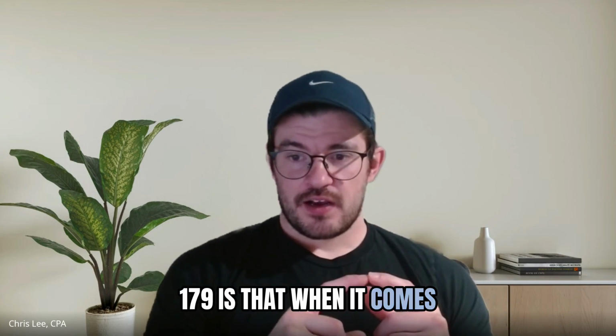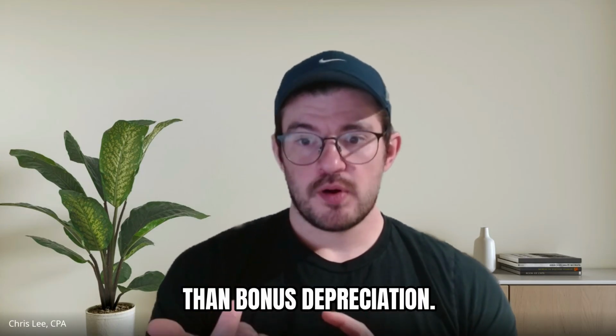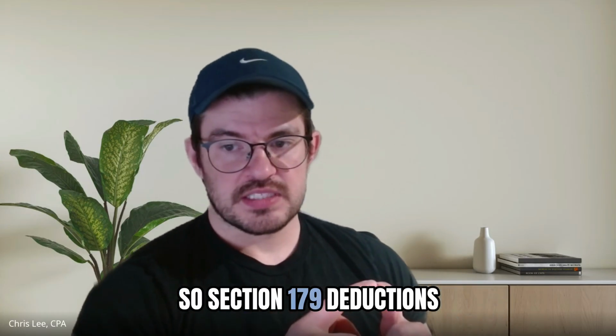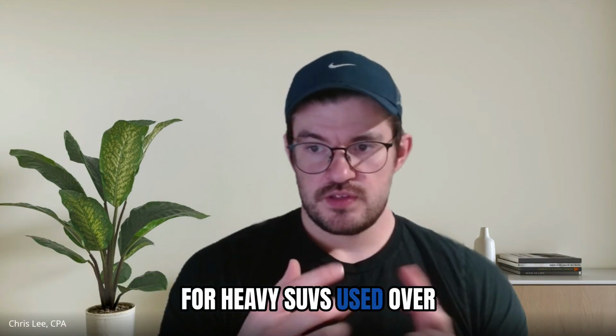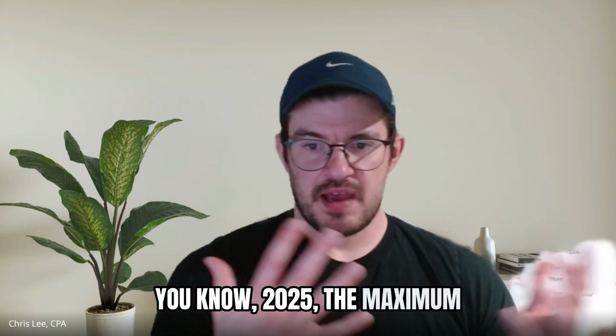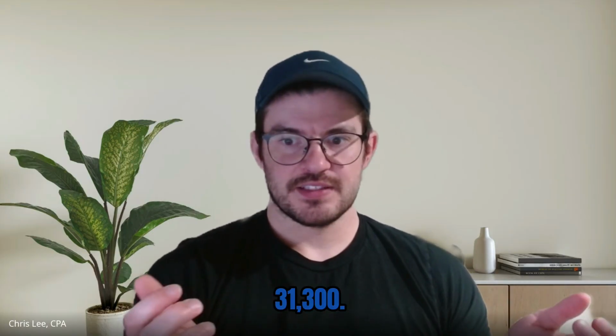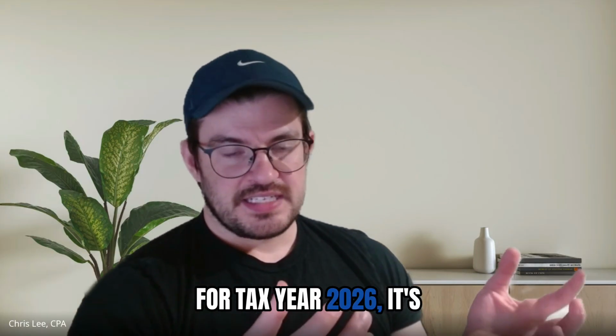The thing about Section 179 is that when it comes to vehicles, it's much more restrictive than bonus depreciation. Section 179 deductions for heavy SUVs used over 50% get special limitations. For tax year 2025, the maximum Section 179 deduction for a heavy SUV was only $31,300. For tax year 2026, it's $32,000.